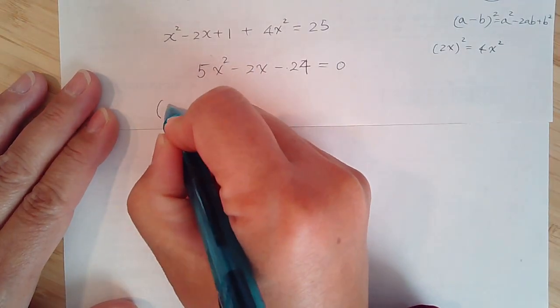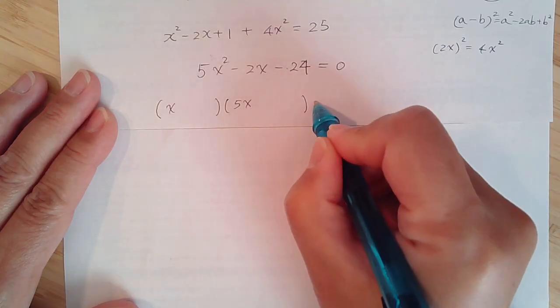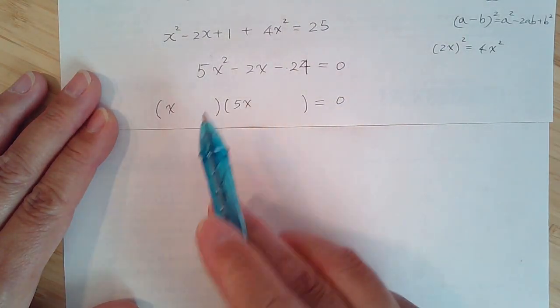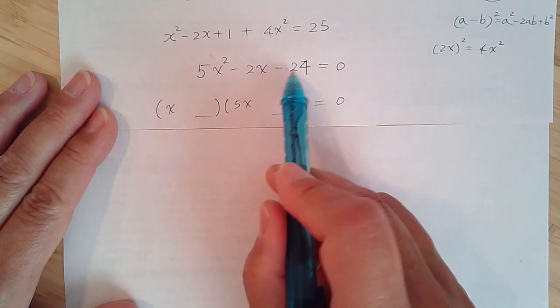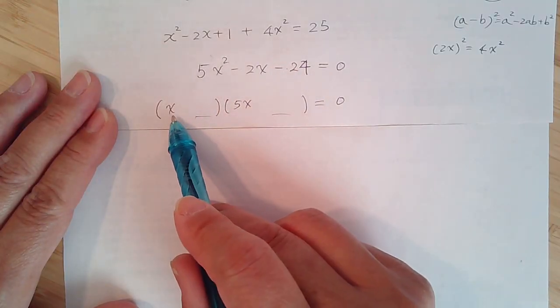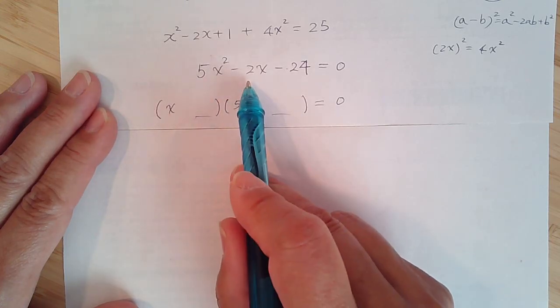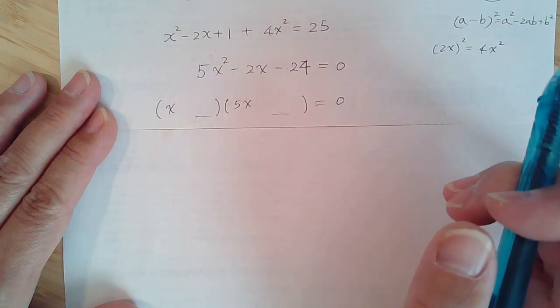So you're going to have x, and you have 5x, and then equals 0, something like this, right? You're looking for two numbers that multiply to negative 24, and this number times 1 and this number times 5 should add up to negative 2. This is not very obvious.